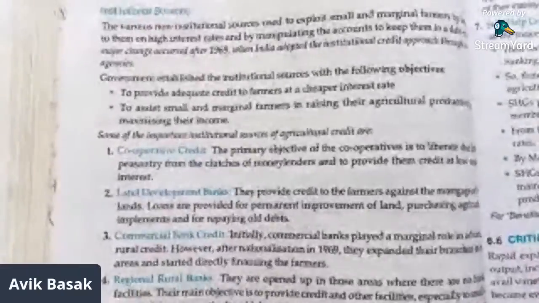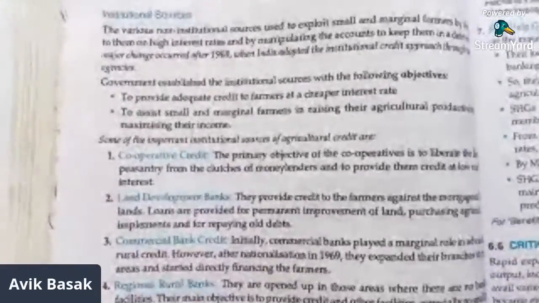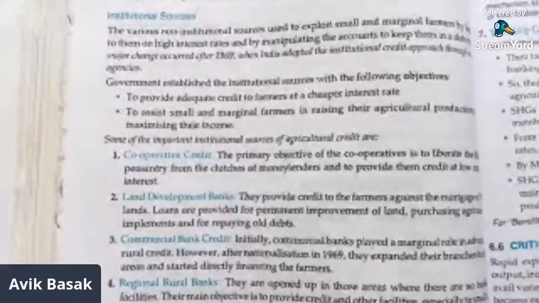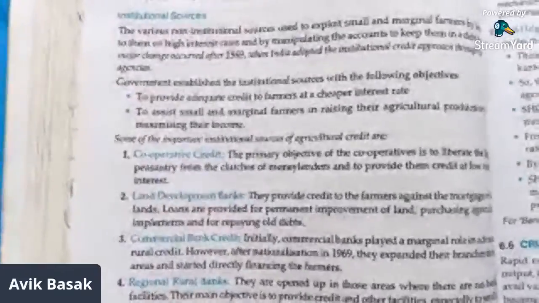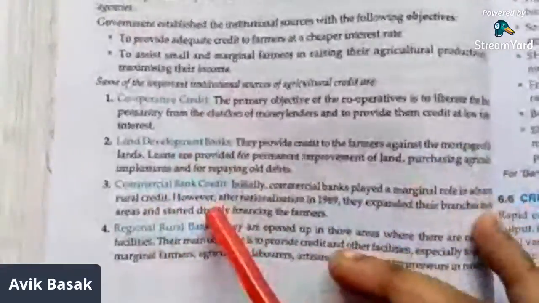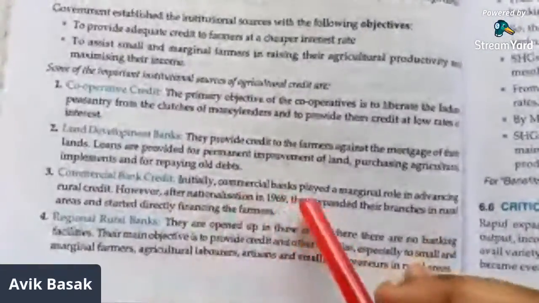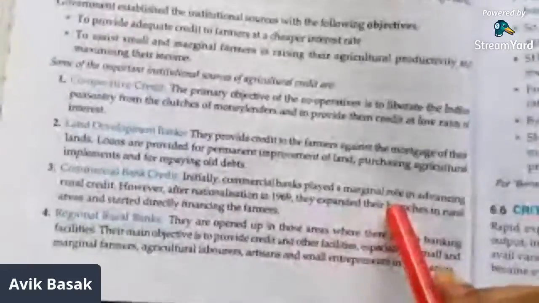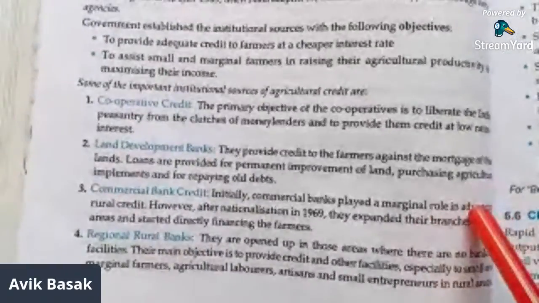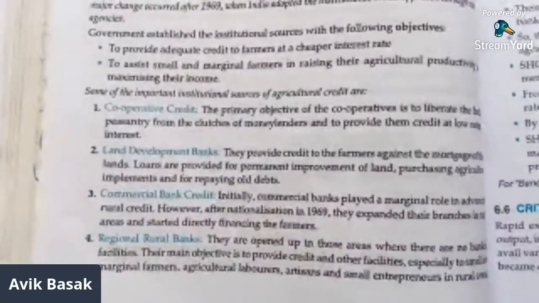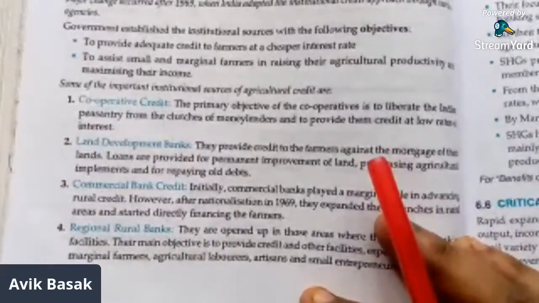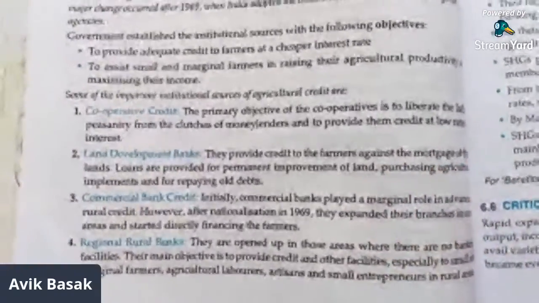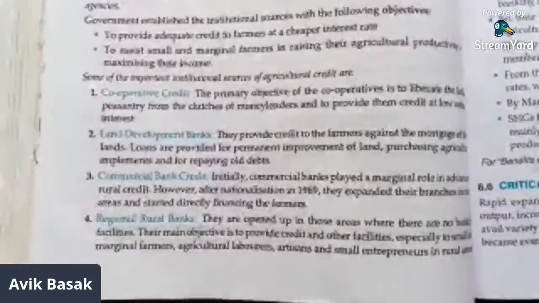upon that land. Then when you start earning more income and more profit, return the loan money slowly and take back your land. This is a good policy. Then comes commercial bank credit. This bank played a very important role in providing rural credit to the people or farmers, financing the needy farmers.